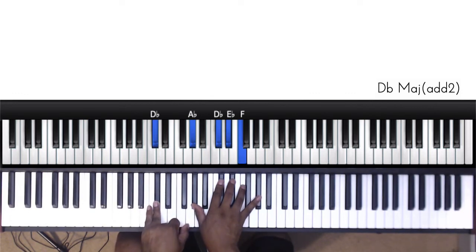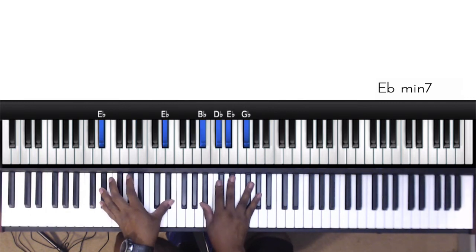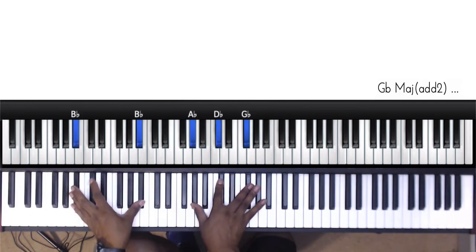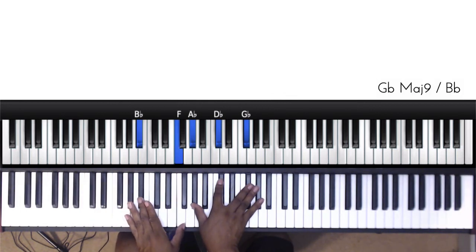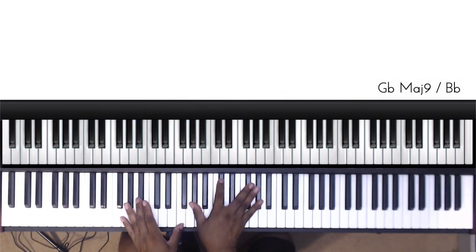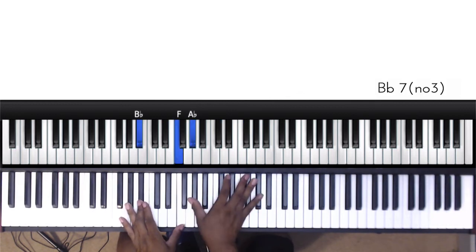Alright, just D flat. Minor 7 again to this B flat, just G flat over B flat. You just call it that. And so again, this is B flat, F, D flat.